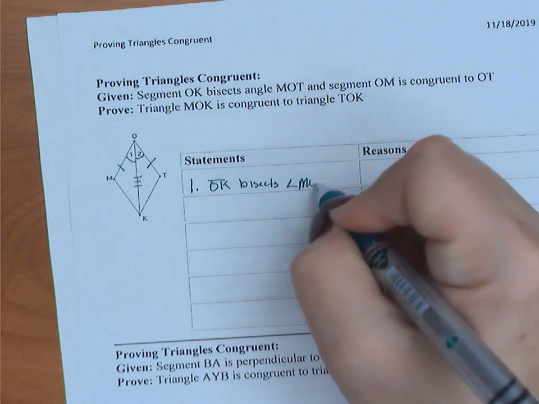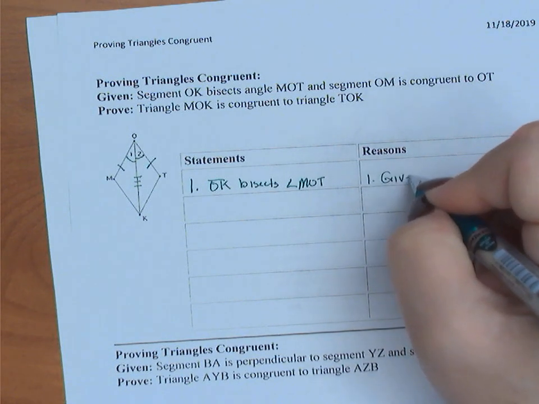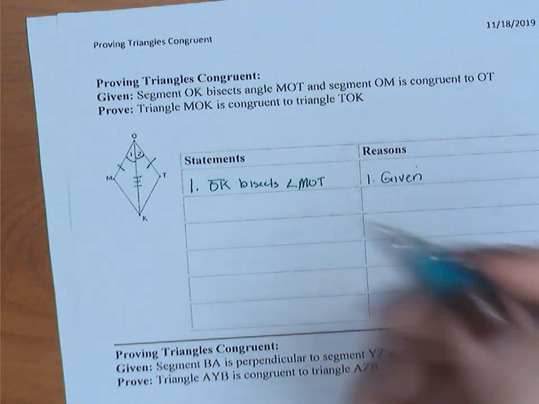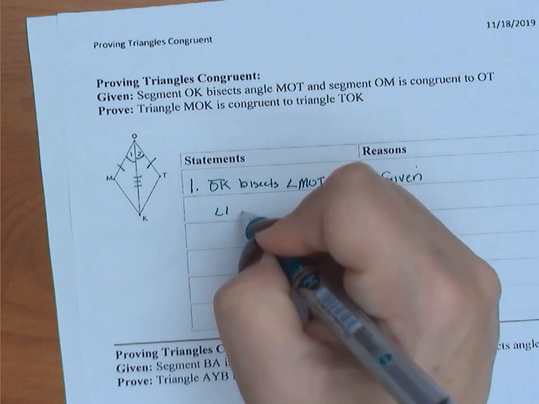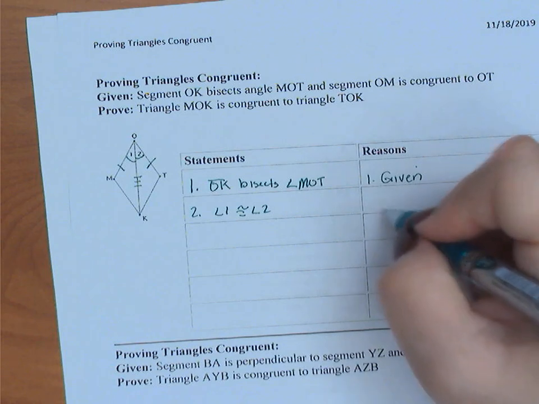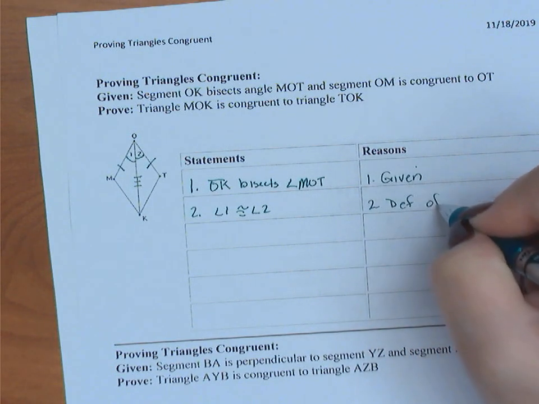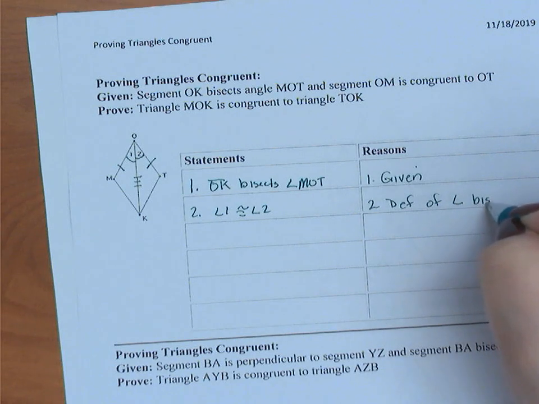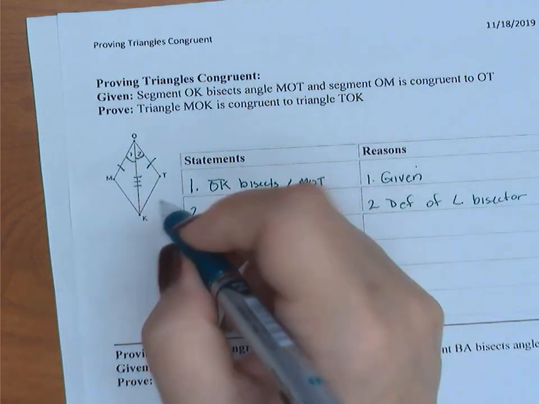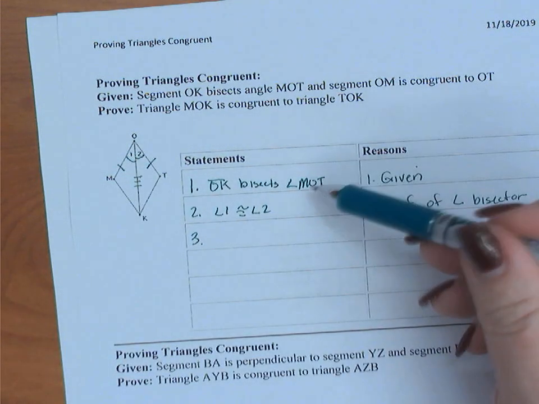angle MOT. That's given. Then I'm going to say that angle 1 is congruent to angle 2 by definition of angle bisector. Third step, I'm going to say that, okay, so I have my angle.